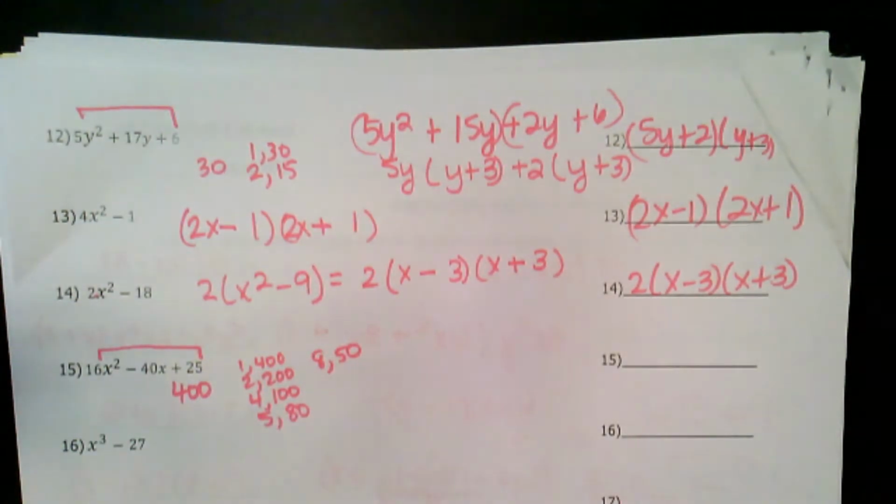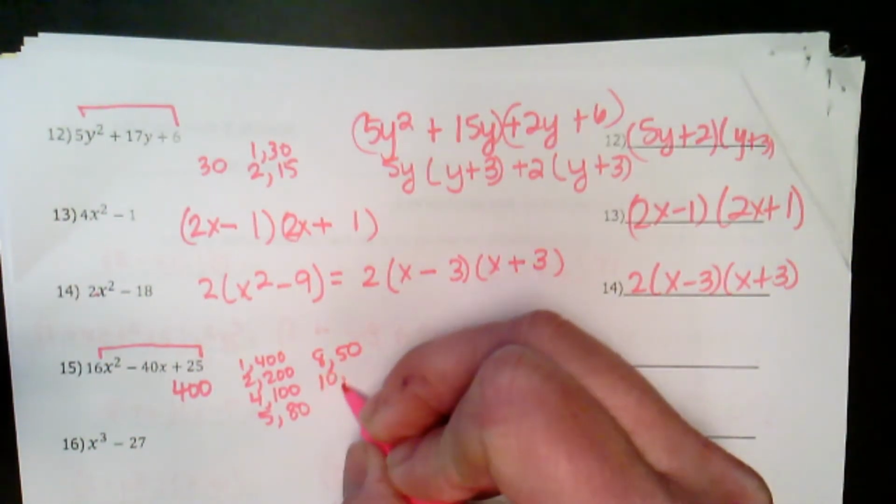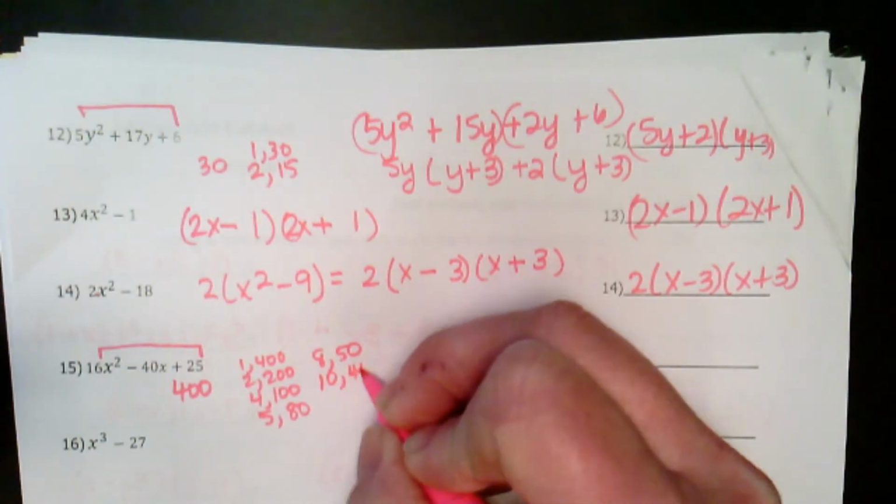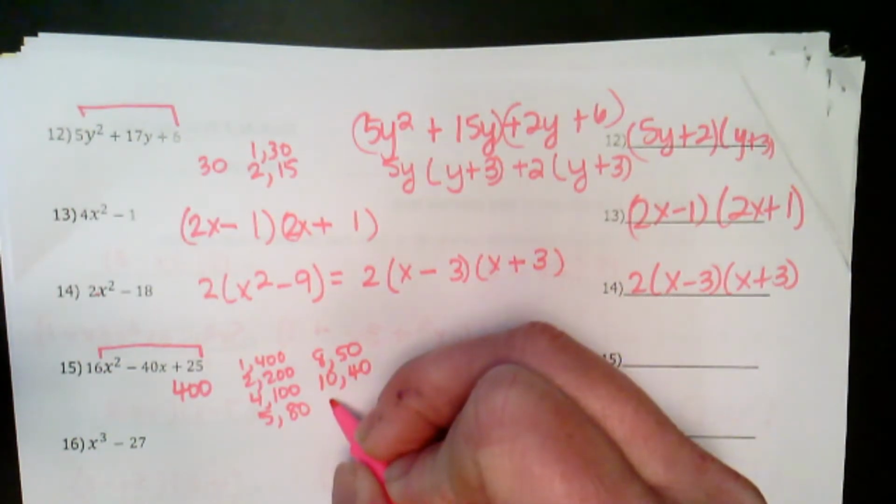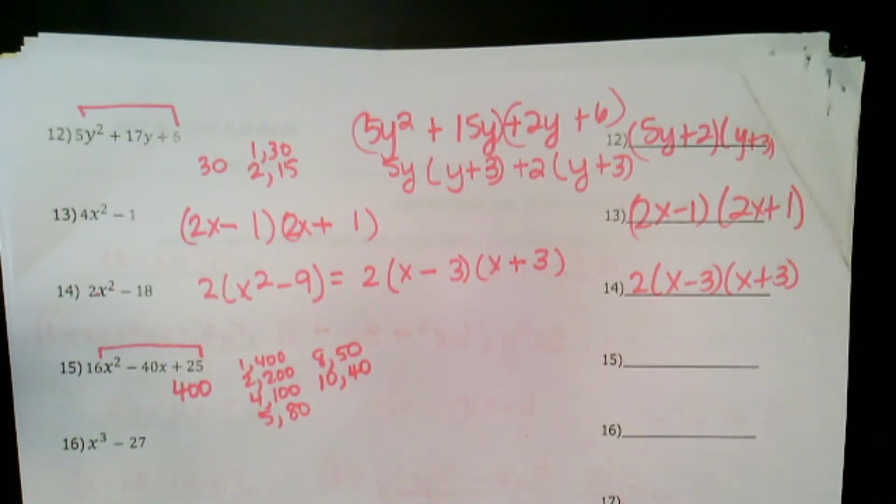Oh, no, I didn't see. This one's got me stumped. And we could do 10 and 40. 11, 12.